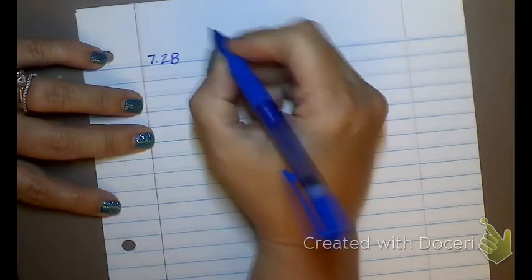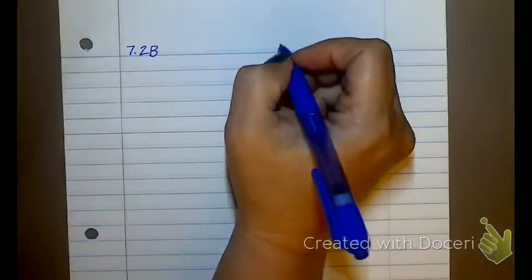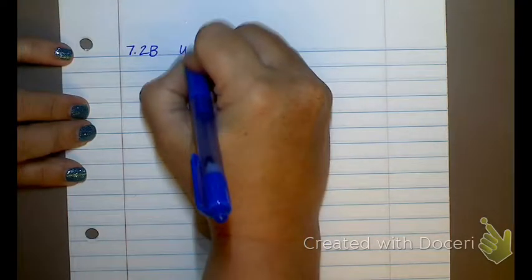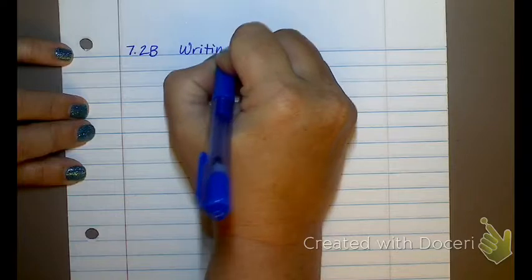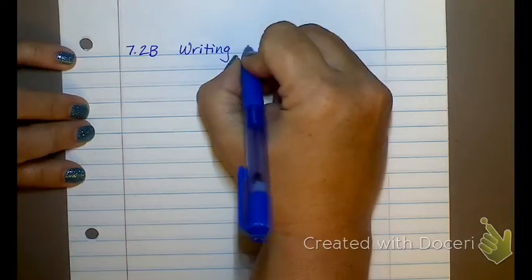7.2b. Yes, I'm going backwards. 7.2c was an addition on Friday. I did skip B, and we're coming back to it now.